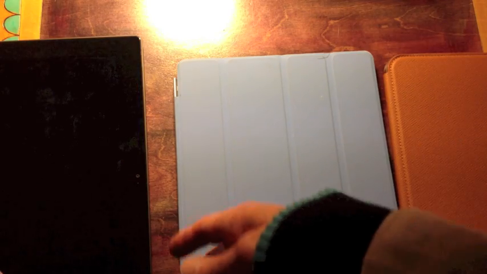So in terms of weight, since you're not going to be using a cover with your Surface, you're just using the case itself, that's about 4 ounces less in weight than both the iPad with its most popular cover and the Kindle Fire with its most popular cover.